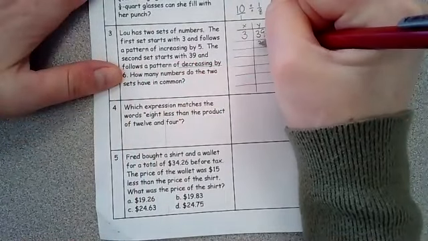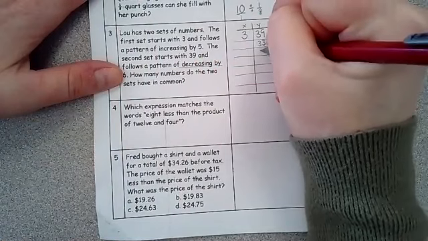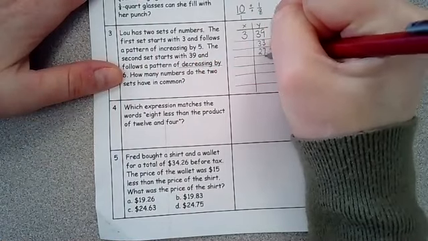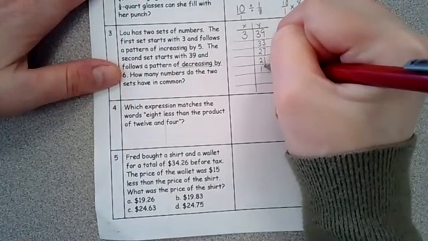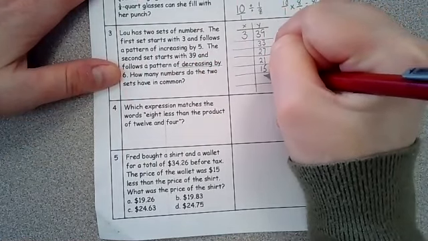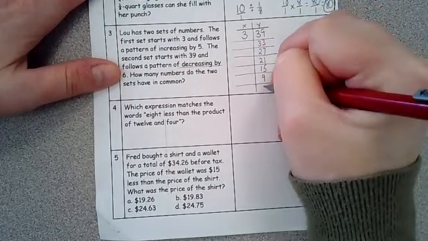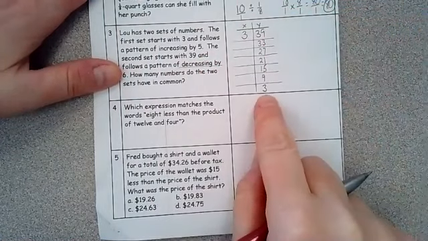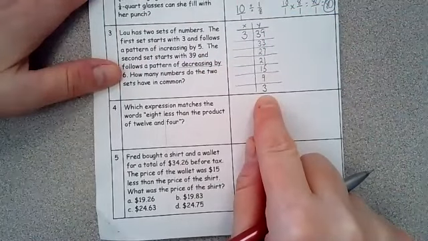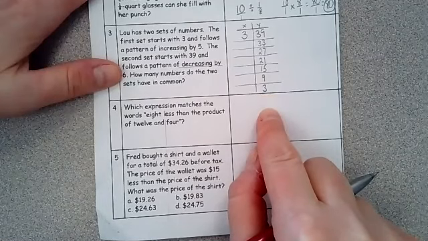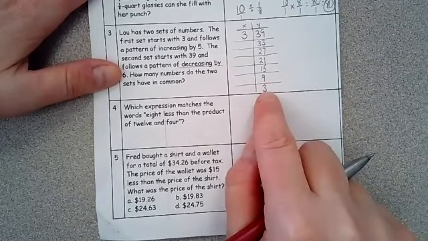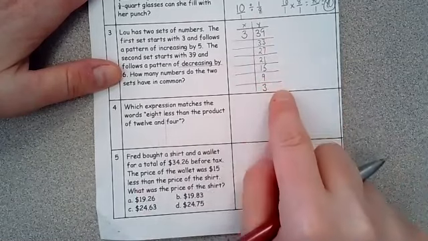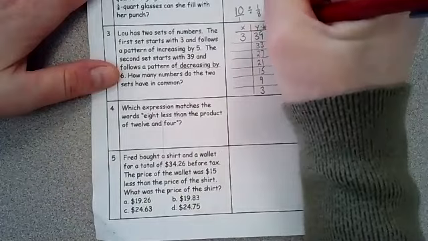39 minus 6 is 33. 33 minus 6 is 27. 27 minus 6 is 21. Minus 6 again is 15. Minus 6 again is 9. Minus 6 again is 3. And if you decrease 3 again by 6, you're going to end up in negative numbers. We don't do negative numbers in the 5th grade, so we're going to stop right there. That's our X pattern. It is a minus 6 pattern.